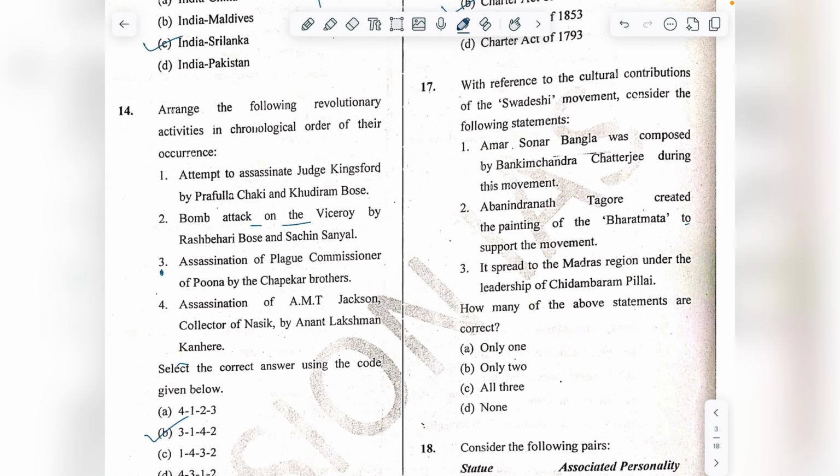17. With reference to the cultural contribution of the Swadeshi movement, consider the following statements. Number 1. Amar Sonar Bangla was composed by Bankim Chandra Chattopadhyay? Not at all. Rabindranath Tagore. So statement 1 is wrong. Number 2. Abanindranath Tagore created the painting of Bharat Mata. This statement is correct. Number 3. It spread to the Madras region under the leadership of Chidambaram Pillai. This statement is also correct. So the correct statements are only 2 and 3. Option B is the right answer.